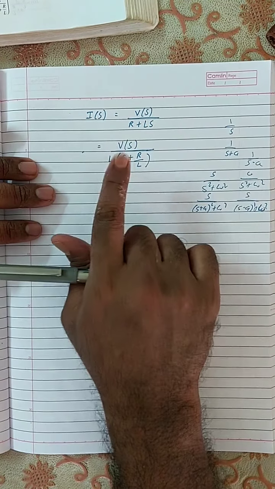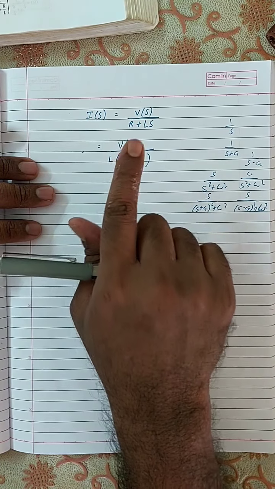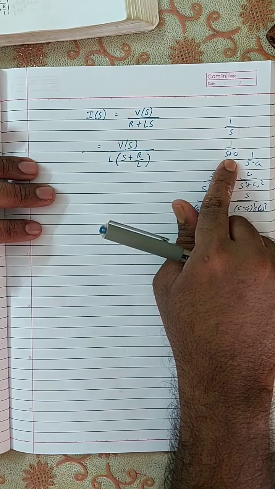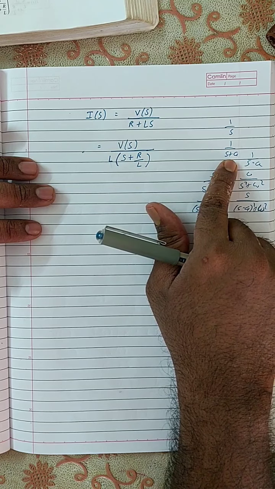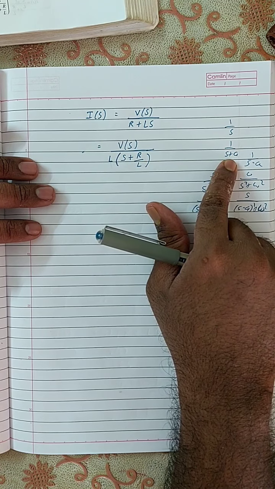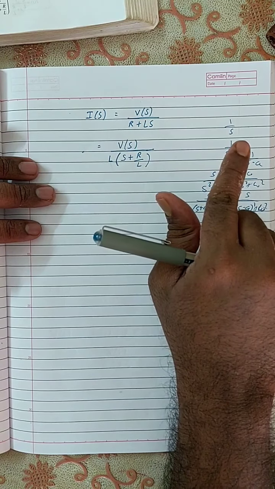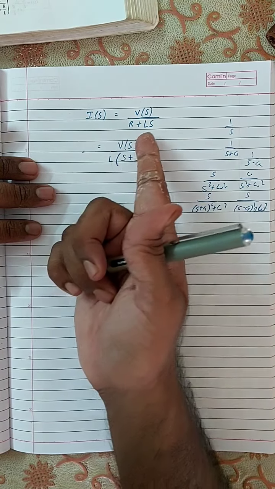You need to learn to write this equation in this format. Why did I write it in this format? Because this format looks like this, so that when you are going to find the inverse, it will become very easy for you to find the inverse, since you already know the formula of this. I want to make this equation look like this, so that is why I took the L common out.